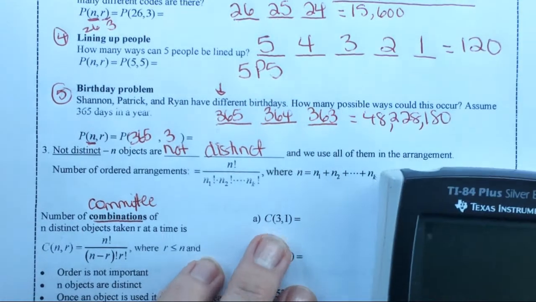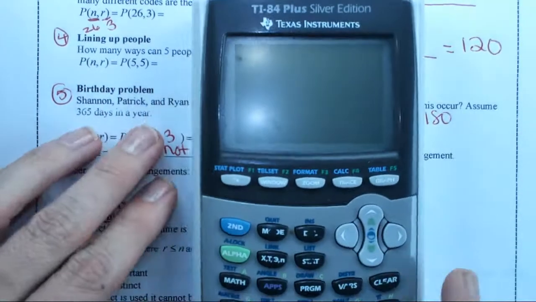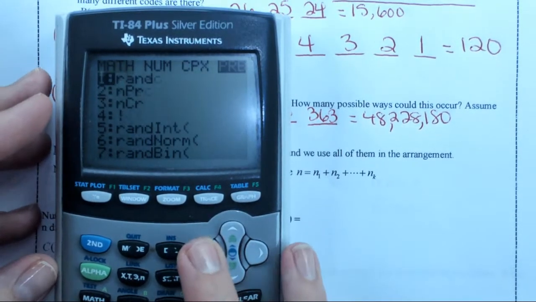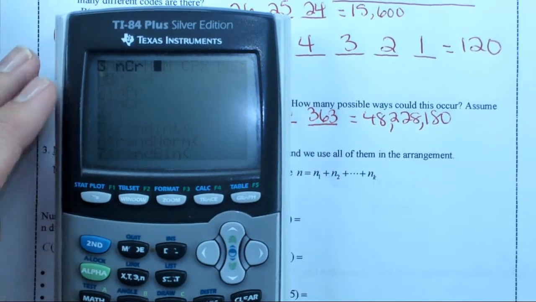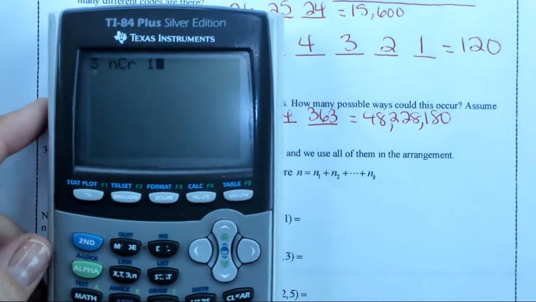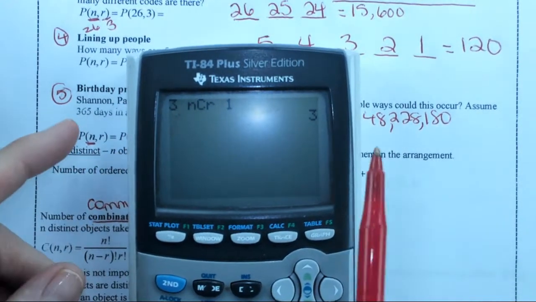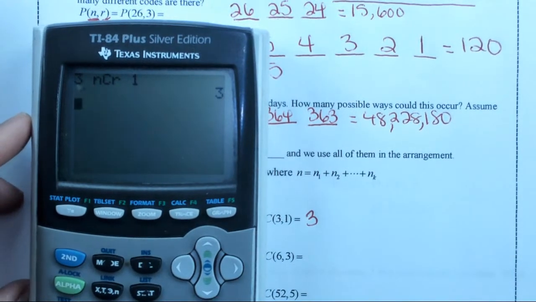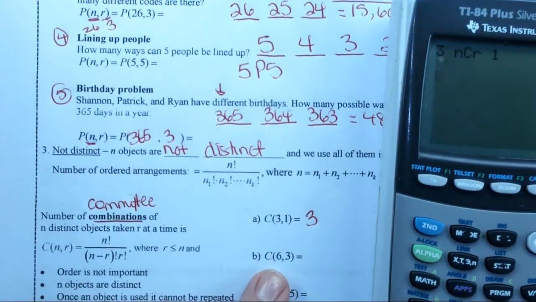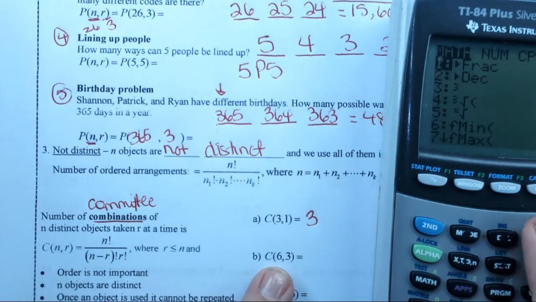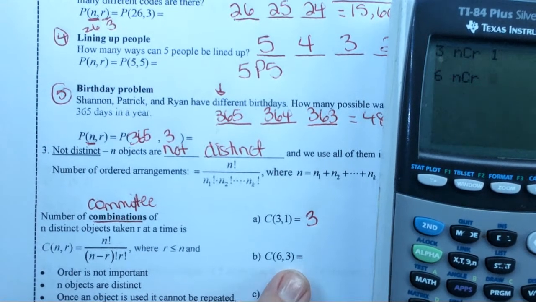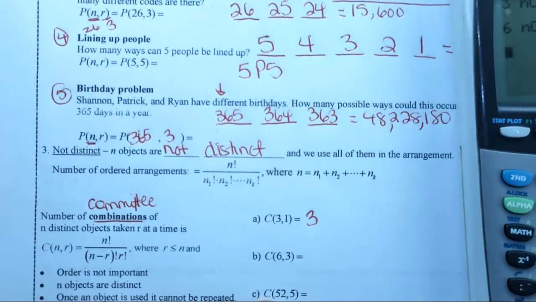Okay, so it says C 3 1. So we're going to type in the 3 first, and then we're going to hit math for probability, and we're going to go to the third one this time, and it was 3-1, so then I type in the 1. So it tells me 3 combinations is what I can have. Let's do it again. So this time they want me to do 6 and 3, and there are 20 combinations.